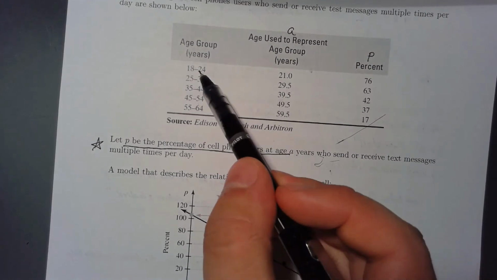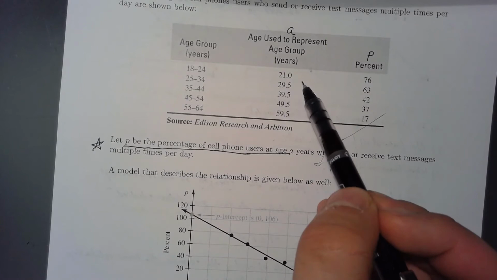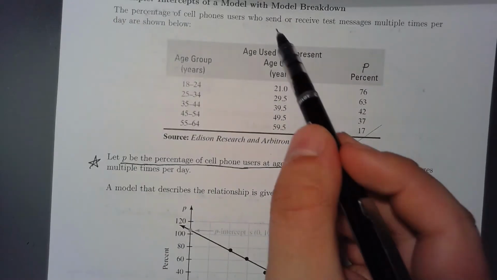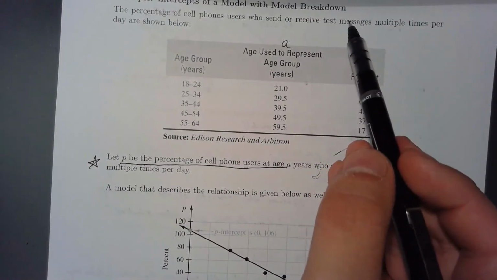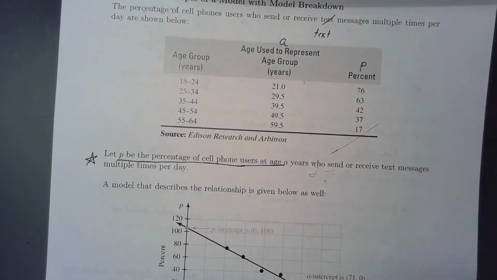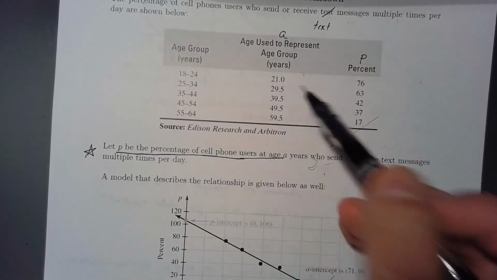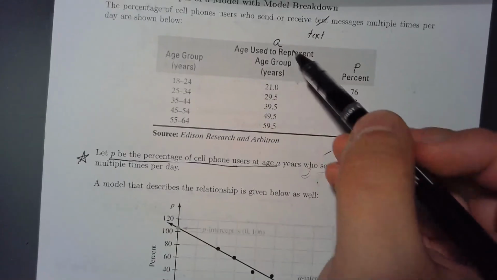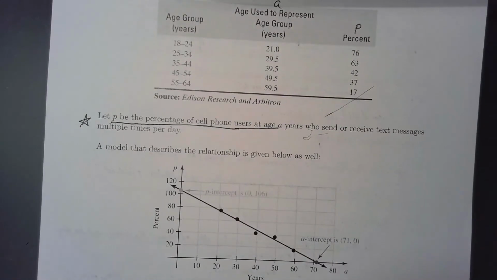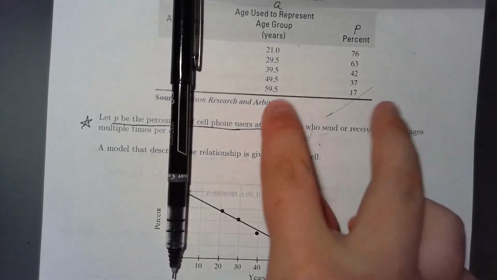So for this age group, we're letting 21-year-olds represent that age group. This says that 76% of 21-year-olds send or receive text messages multiple times per day, and so on. And 63% of roughly 30-year-olds send or receive text messages multiple times per day, and so on. That data is not in our model. It's these two columns right here.